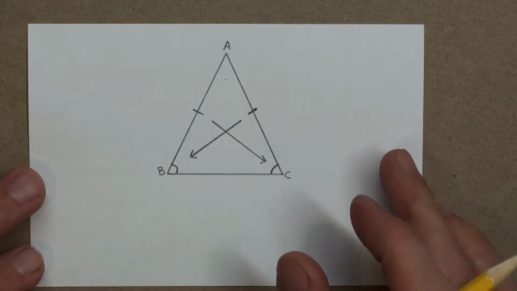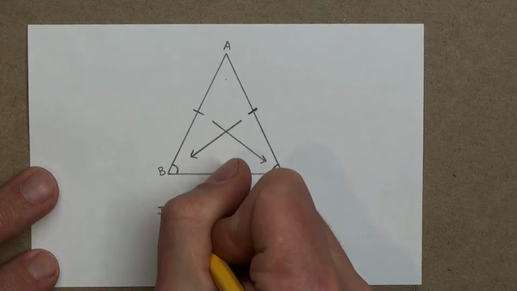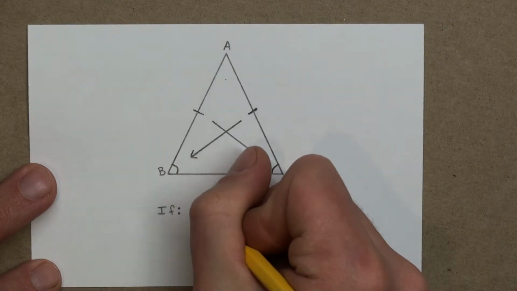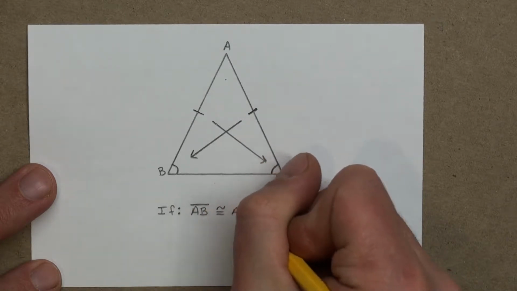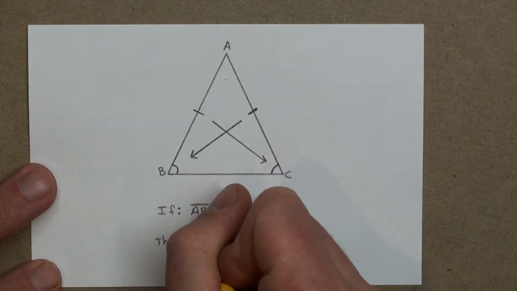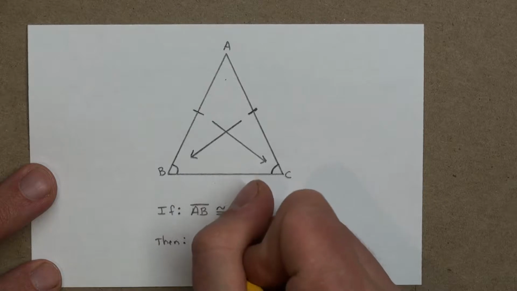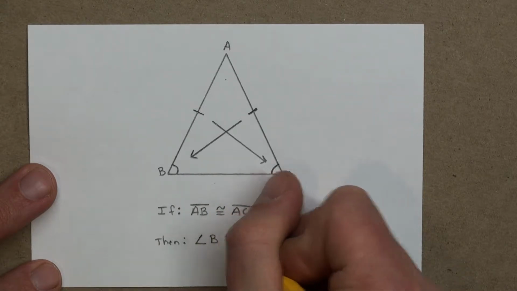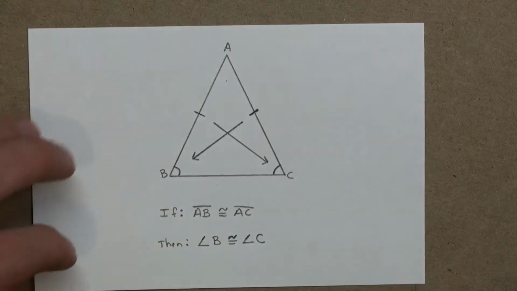So if AB is congruent to AC, then angle B is congruent to angle C.